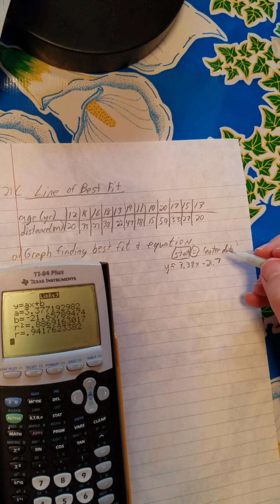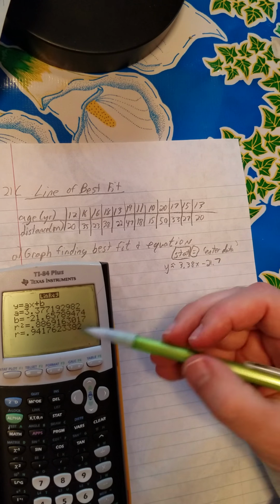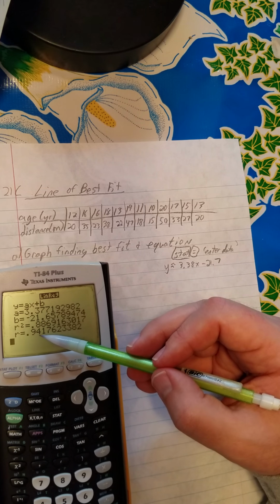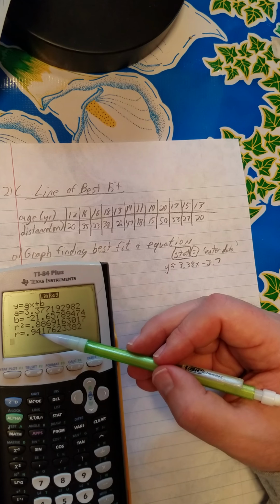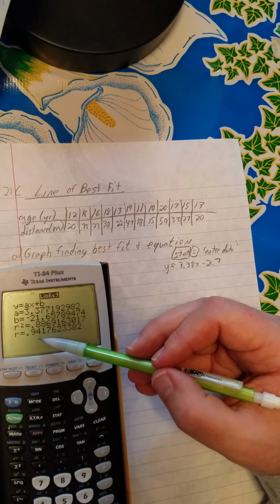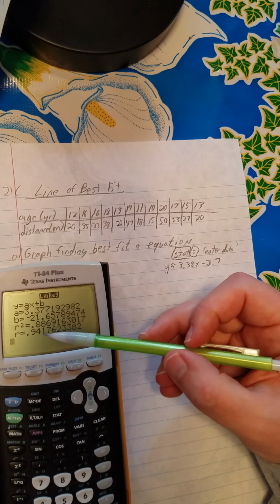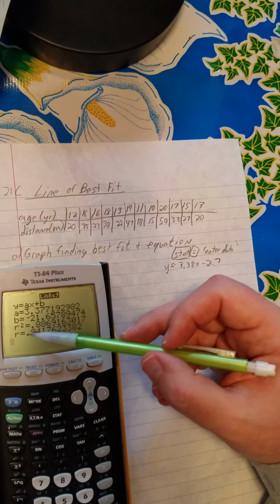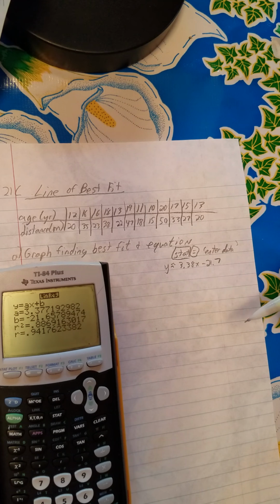I do believe they're going to ask for the correlation. Actually, no, they won't. But if they did ask for it, it would be right here. And 0.94 would be a strong positive correlation. Remember, 0.95 is very strong, so this is not quite very strong, it would just be strong.